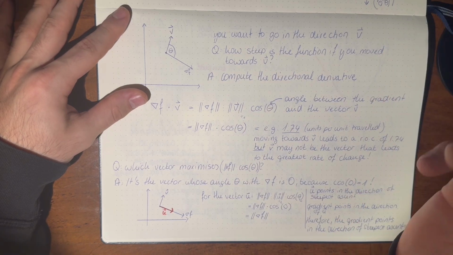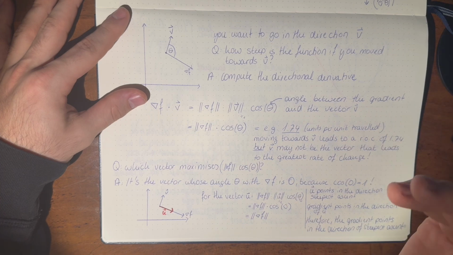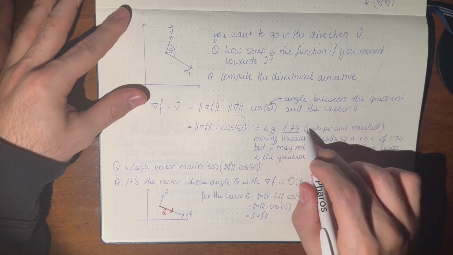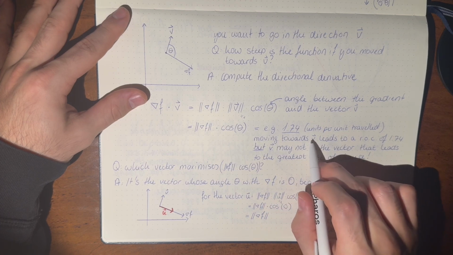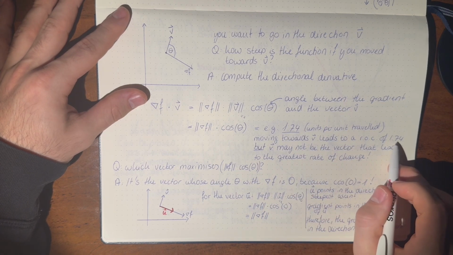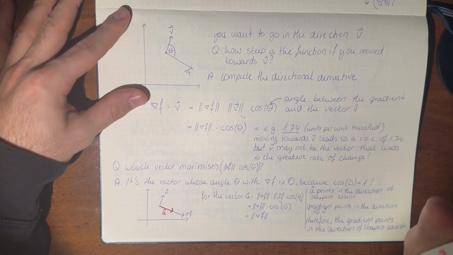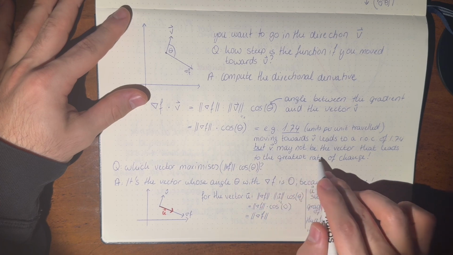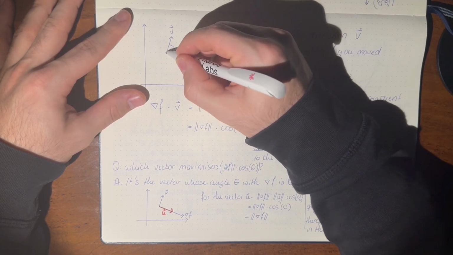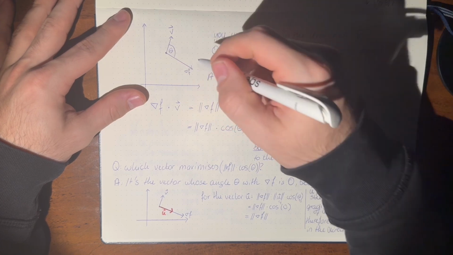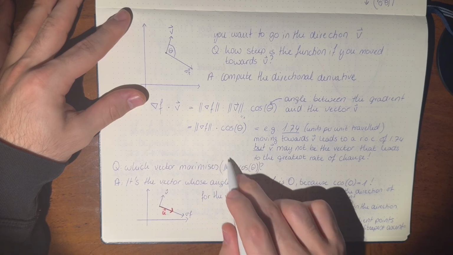And that can be any number. For example, that's 1.74, and this number stands for the rate of change, so it's a rate of change of 1.74 units per unit traveled. So moving towards this vector V leads to a rate of change of 1.74, but that may not be the one vector which maximizes the steepness. It may not be the vector that leads to the greatest rate of change. There might be another step you can take somewhere from this position that gets you to the top quicker than this V. And the question now is, which vector maximizes this part?